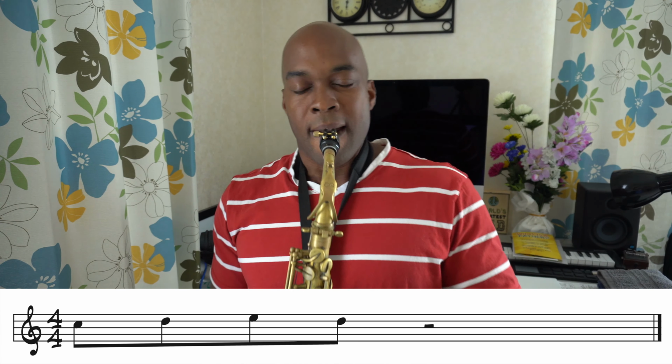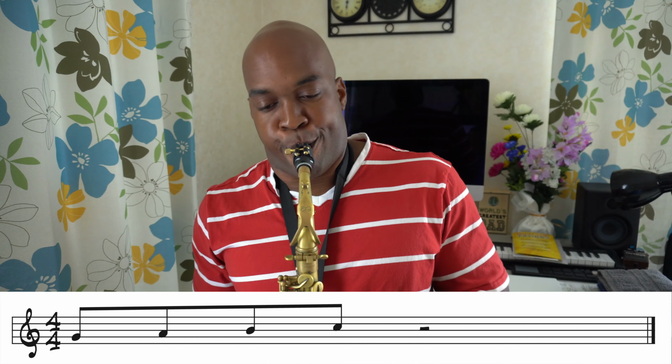Scale cell variation number 2 is going to be 3, 1, 2, 3. Scale cell variation number 3 is going to be 1, 2, 3, 2. Scale cell variation number 4 is going to be 5, 6, 7, 8. And scale cell variation number 5 is going to be 8, 6, 7, 5.